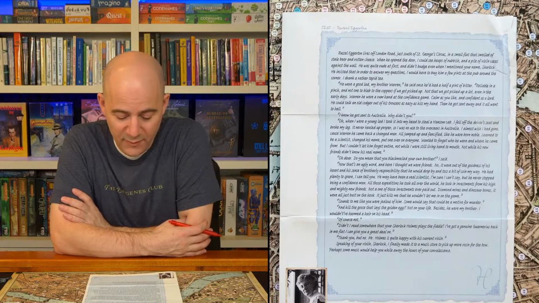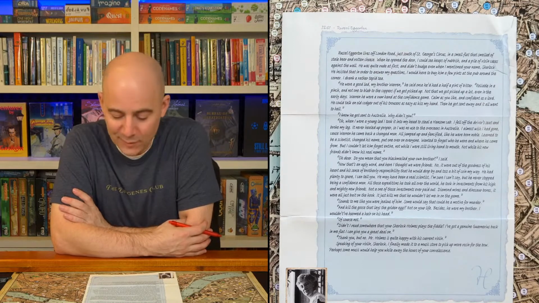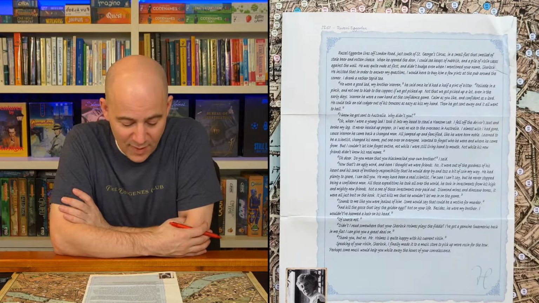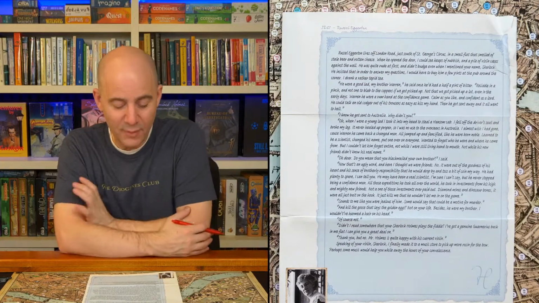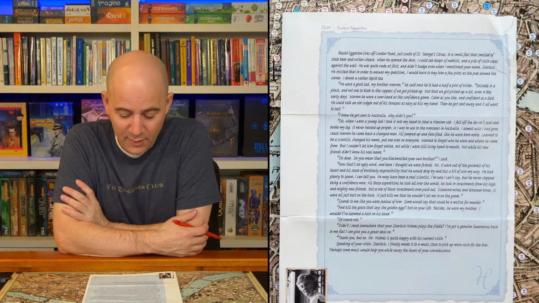"All jumped up and fancified like he were born noble. Learned to be a scientist, changed his name, put one over on everyone. Wanted to forget who he were and where he came from, but I couldn't let him forget entire. Not while I were still living hand to mouth, not while his new friends didn't know his real name."